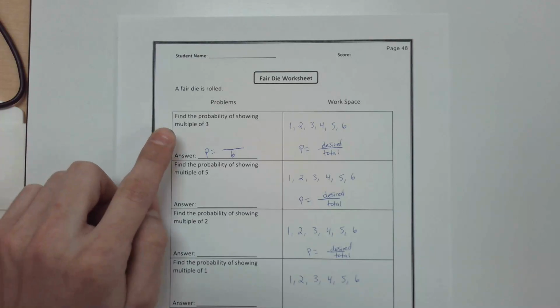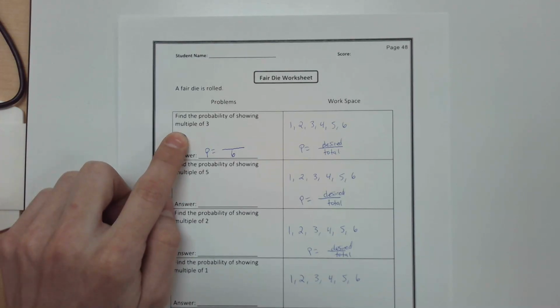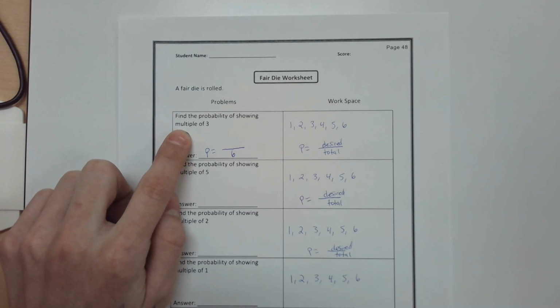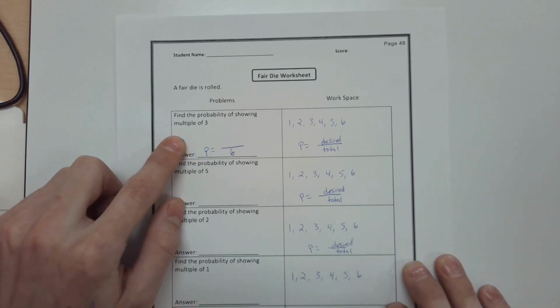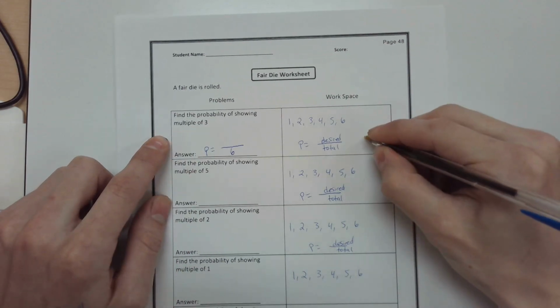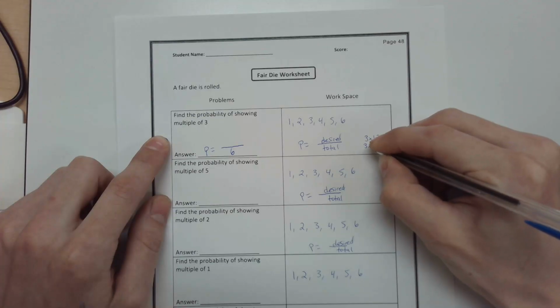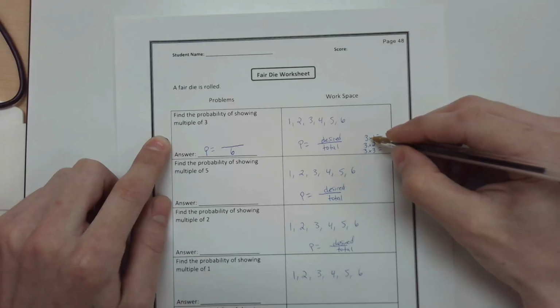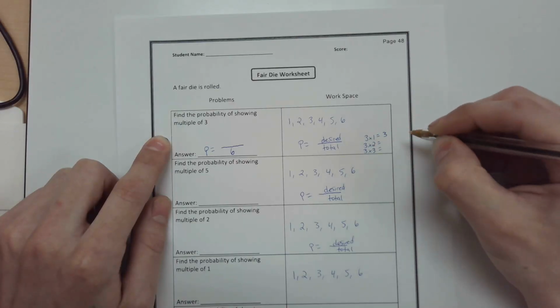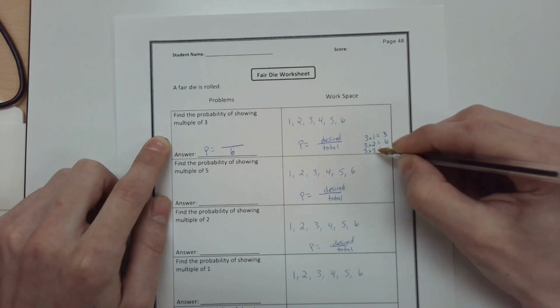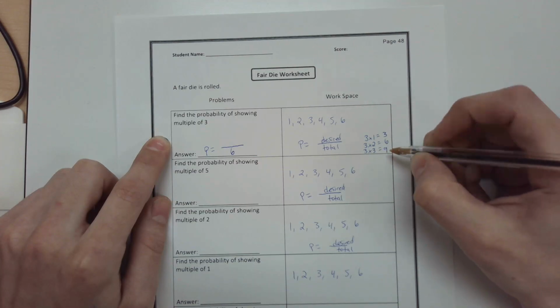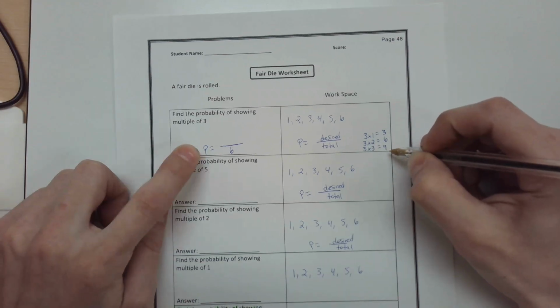Do you remember what multiples means? This word should look very similar to another word in math, which is multiplication. So here's how we find the multiples of 3. The multiples of 3 are 3 times 1, which equals 3. 3 times 2, which is 6. 3 times 3, which is 9. And right away, 9 is too big for our six-sided dice.